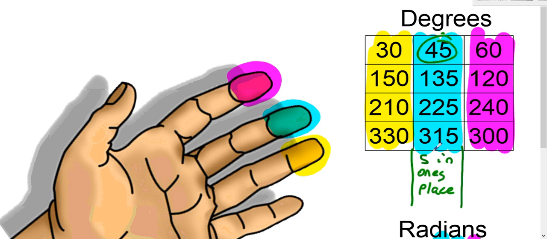So if there's a 5 in the ones place, it comes back to the 45-degree reference angle. The 30 and the 60s, they all end in 0, so we can't look at that. But there is a big difference between the 30-degree reference angles and the 60-degree reference angles in the tens place. In the tens place, what's the difference? If it's a 30-degree reference angle, the tens place is odd. And if it's a 60-degree reference, the tens place is even.